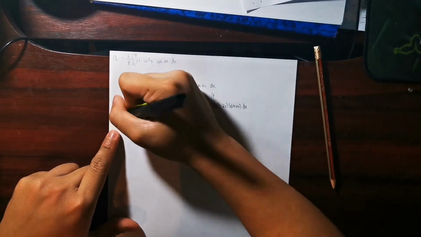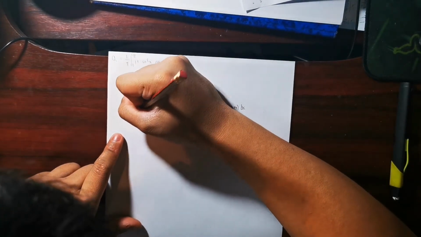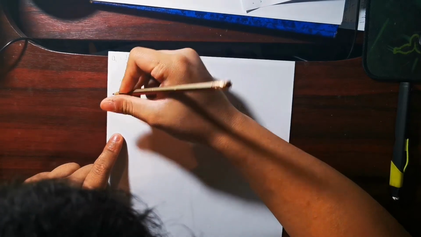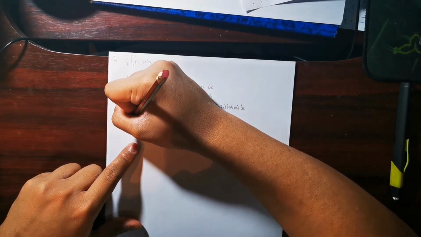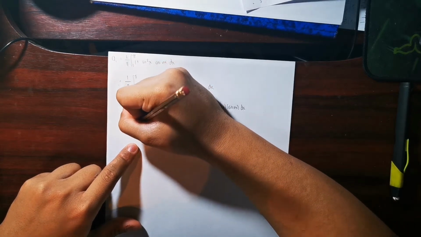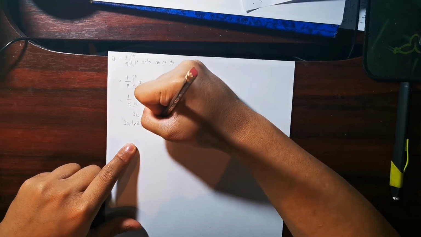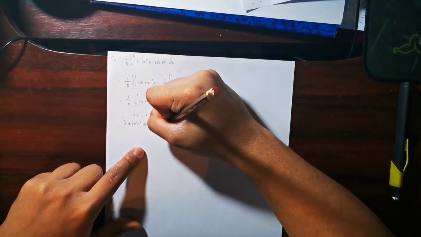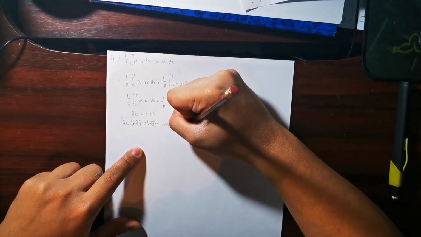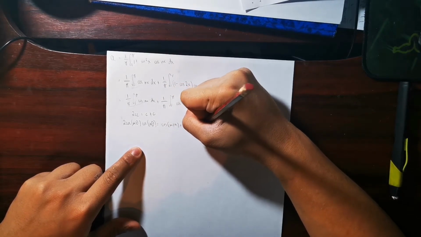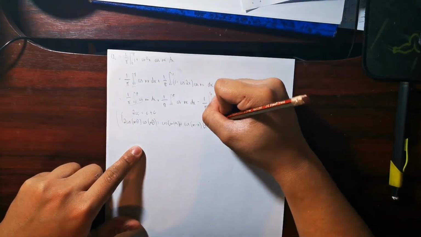So now we'll just use the 2cc method. Here we have 2cc is equal to c plus c, where 2 cos m theta cos n theta is equal to cos(m plus n) plus cos(m minus n). And we just have to substitute this value.